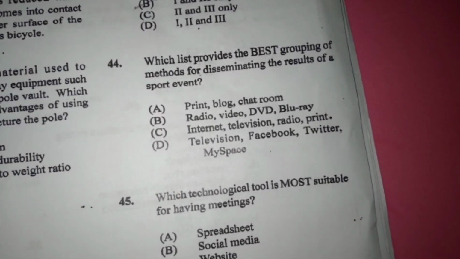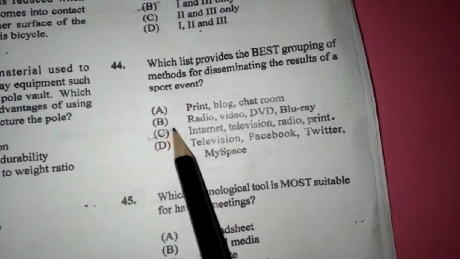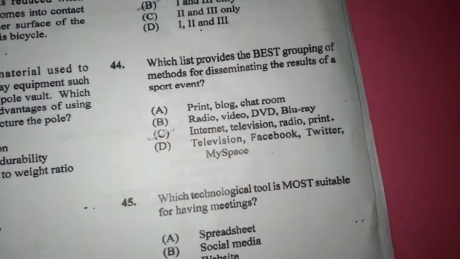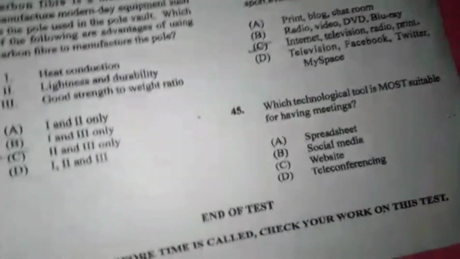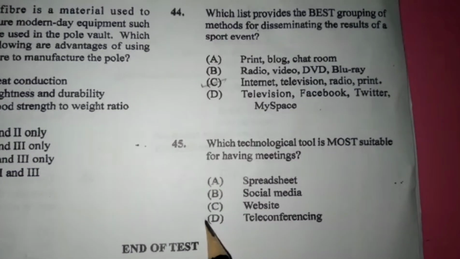Which list provides the best grouping of methods for disseminating the results of a sport event? And the answer is C. And the last question, question 45. Which technological tool is most suitable for having meetings? And the answer here is D.